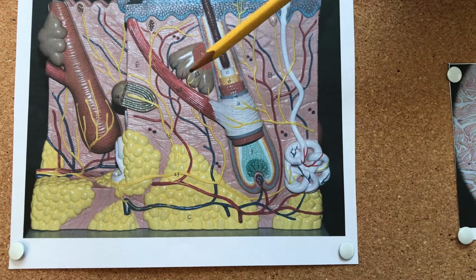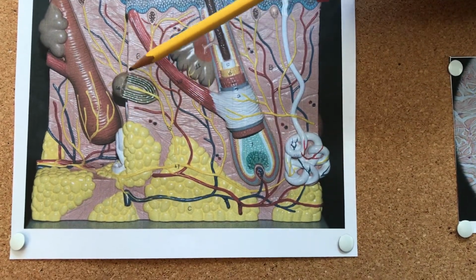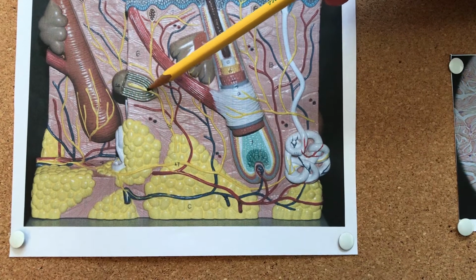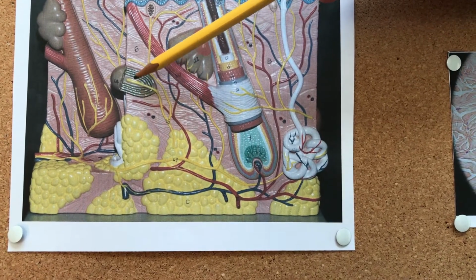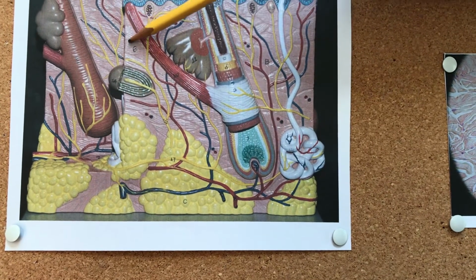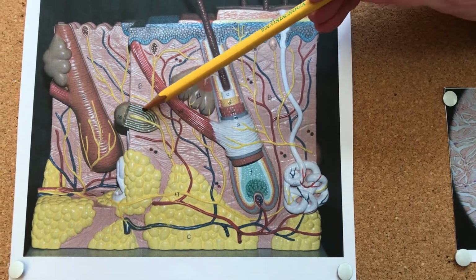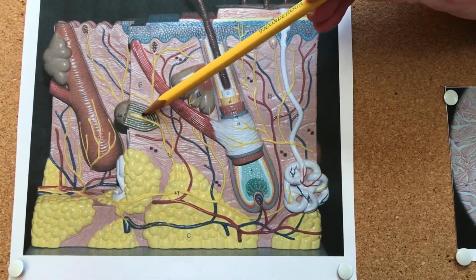Then we have, for deeper pressure, located deeper in the tissue, what used to be called Pacinian corpuscles, but now you can refer to them as lamellated or lamellar. Either name is correct. And this is going to be due to distortion that pushes deeper into the tissue and will distort these. Lamellar means layered. This has numerous layers like an onion.